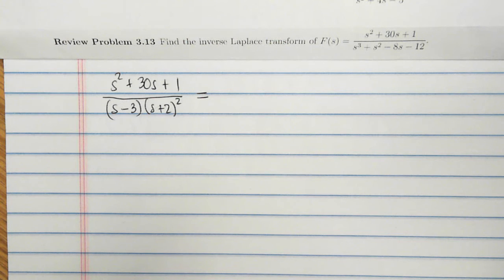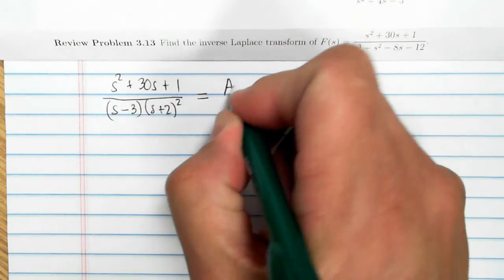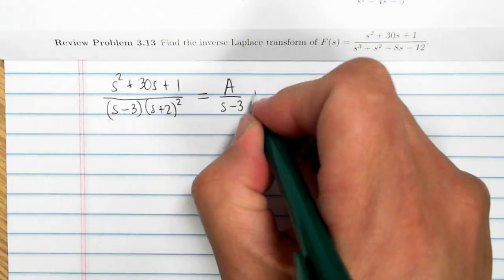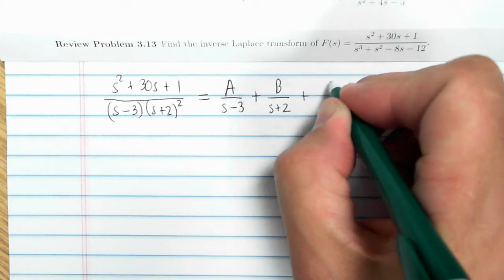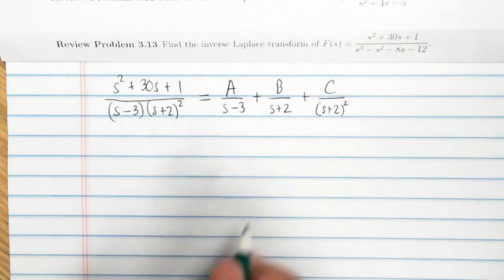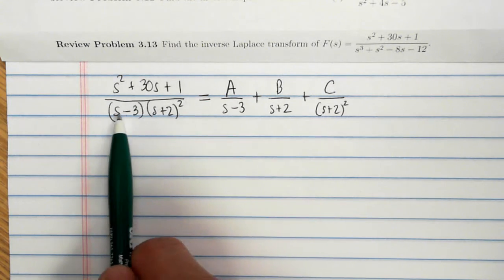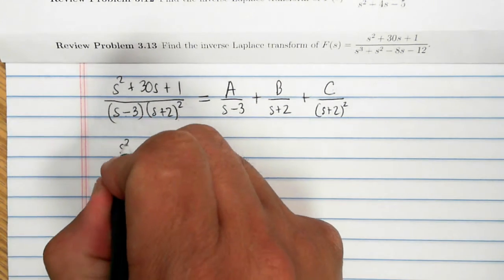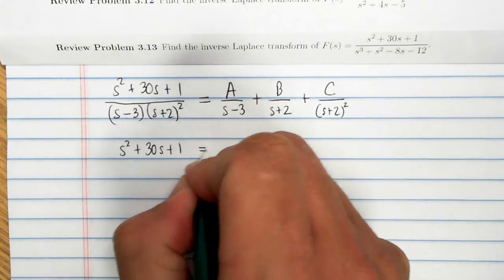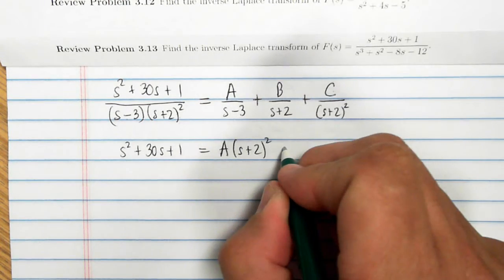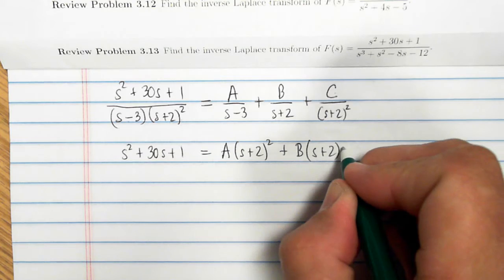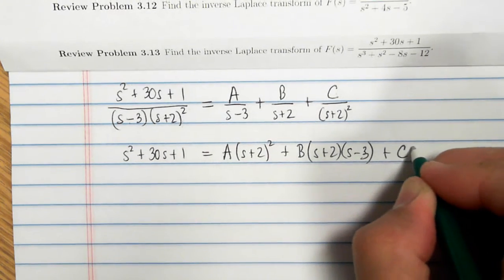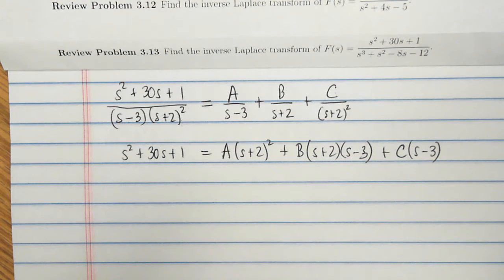And so now we have to find the partial fraction expansion. We have A over s minus 3, one term that corresponds to this. We also have two terms, B over s plus 2 and C over (s plus 2) squared, that correspond to the (s plus 2) squared term. The bottom is cubic, so not surprisingly, we have three unknowns, A, B, and C, to solve for. Clearing out the denominator, we get s squared plus 30s plus 1 is equal to A times (s plus 2) squared plus B times (s plus 2)(s minus 3) plus C times (s minus 3). And that is the equation that we will use to find what A, B, and C are.